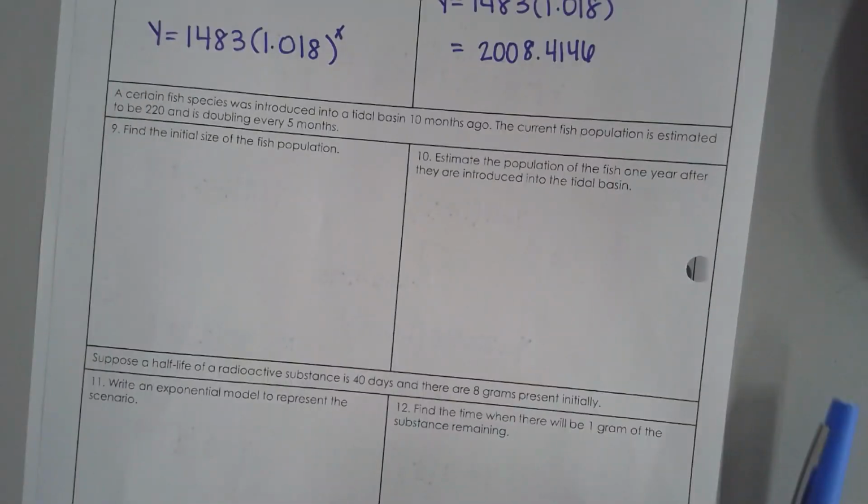A certain fish species was introduced into a tidal basin 10 months ago and is doubling every 5 months.